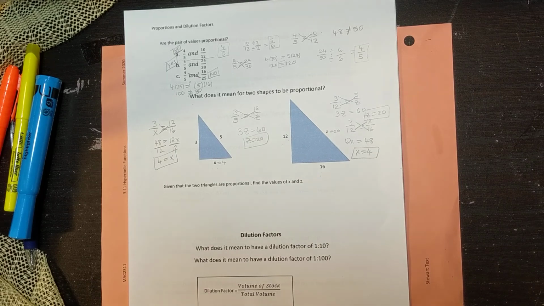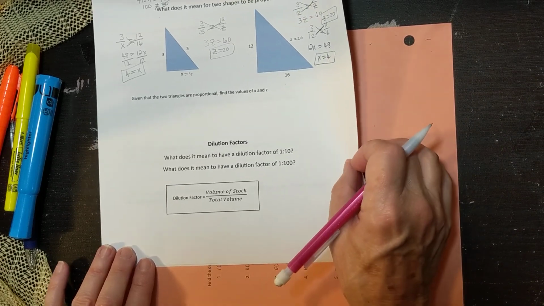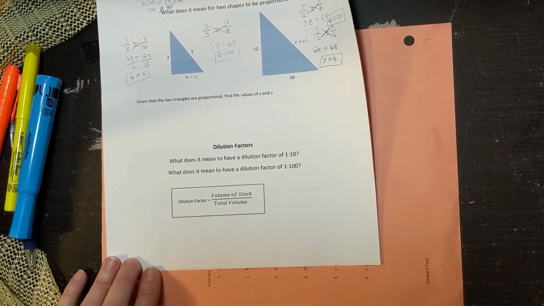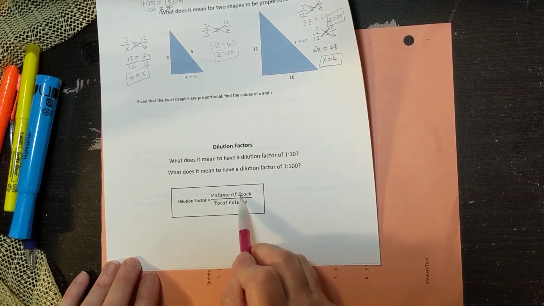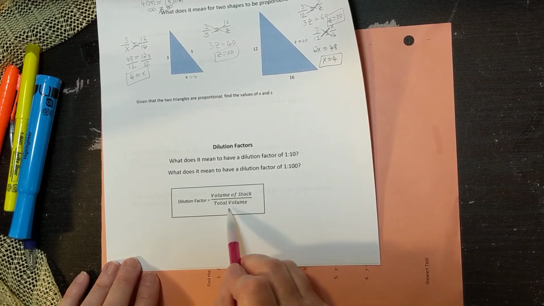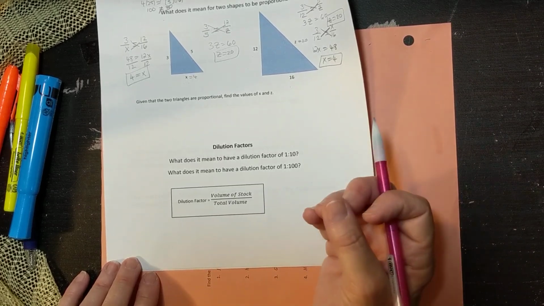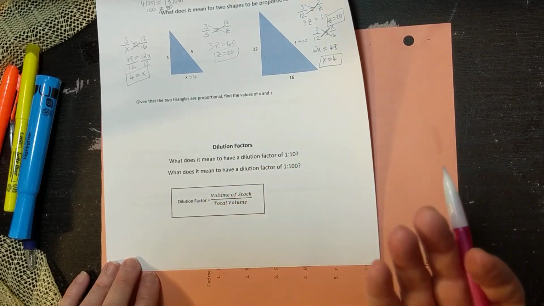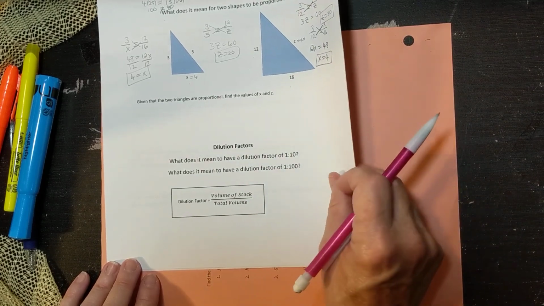Okay, so now let's talk about something that you will see in biology, which is dilution factors. What is a dilution factor? What does it mean to have a dilution factor of 1 to 10? And what does it mean to have a dilution factor of 1 to 100? Well, a dilution factor is simply the ratio of the volume of the stock material, the very concentrated material that you're given, to the total volume of the solution you are creating. So a stock material is the very concentrated stuff that you are mixing and diluting with something like water or a different solution that will make this not as concentrated. So that's basically what it means.